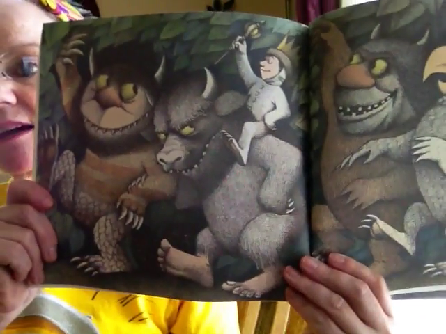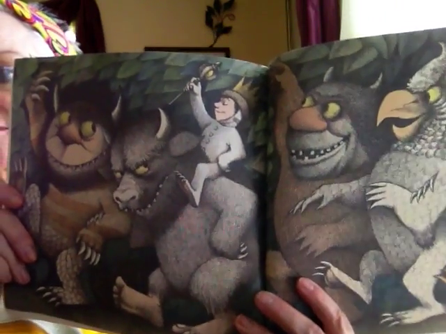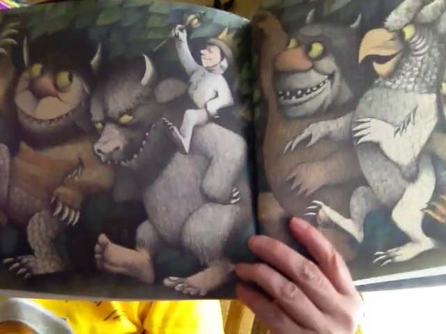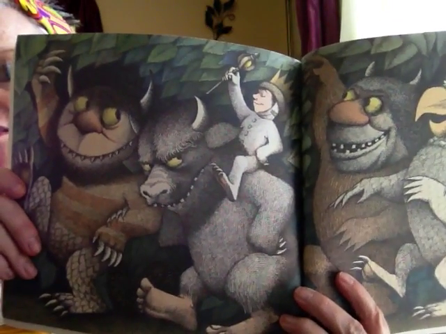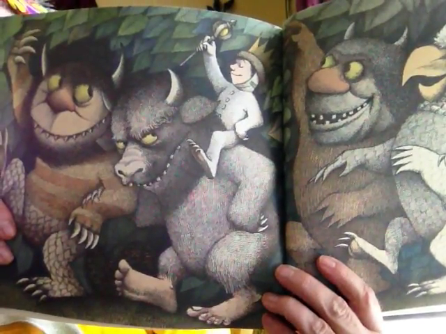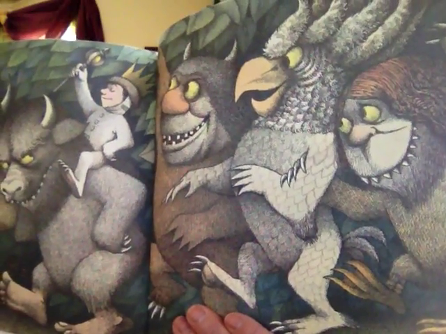Looks to me like Max is having a good time. But I noticed something in this picture. Look at all the wild things' eyes. What do you think the wild things are thinking?